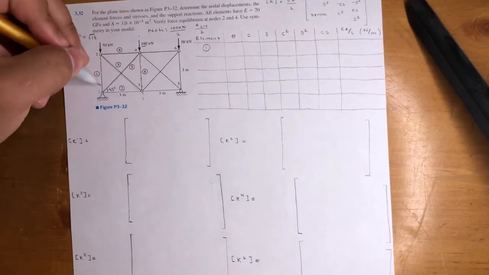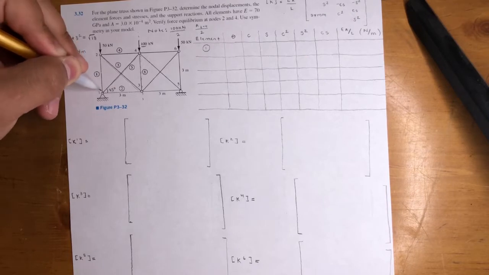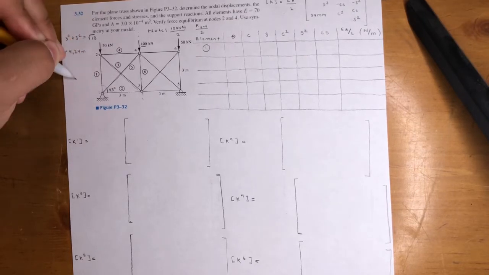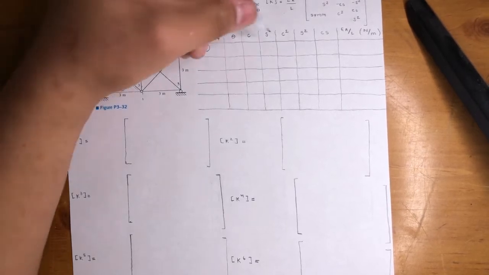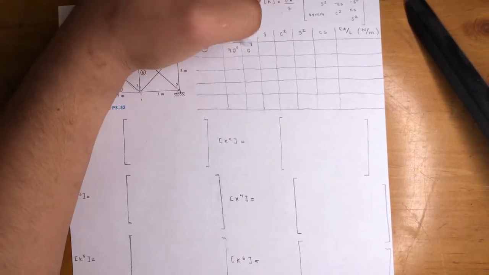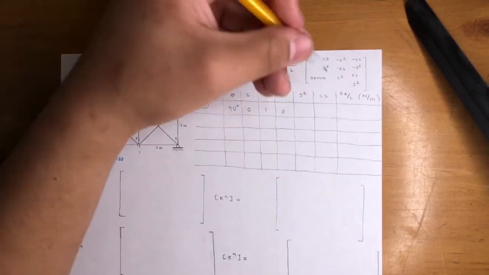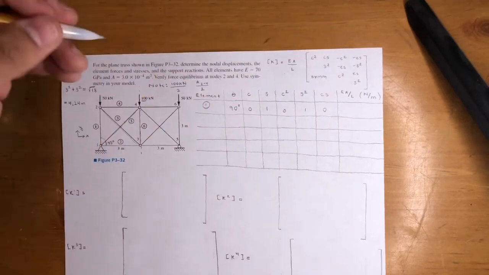So for the first element, I like to go from the small node to the big node. This is the first element right here, so it's 1 to 2. That angle is 90 degrees from the positive x-axis. Let me draw your axis. So that's going to be 90 right here. If you get the cosine of that, you will get 0. Sine of that is 1. Cosine squared is 0, sine squared is 1, and cosine times sine is 0.